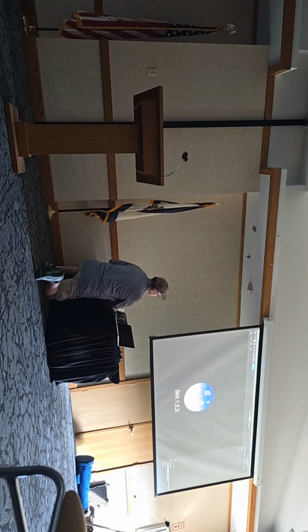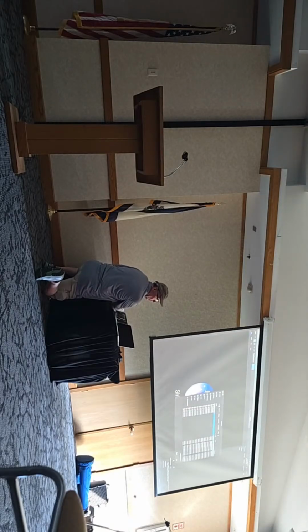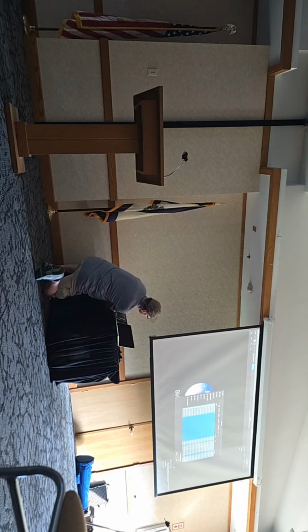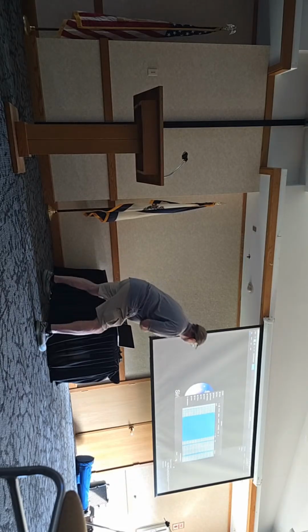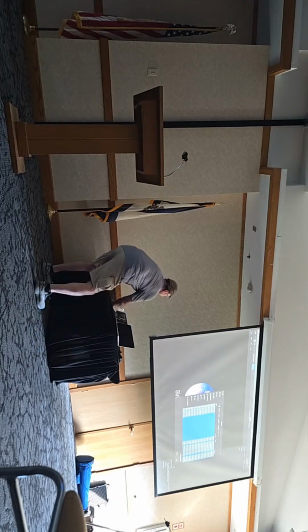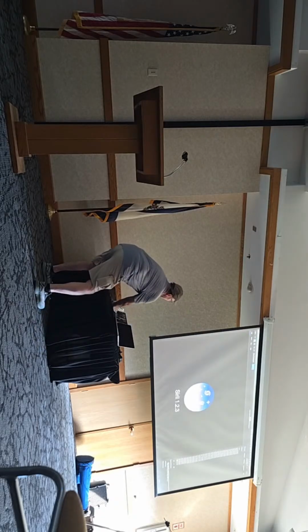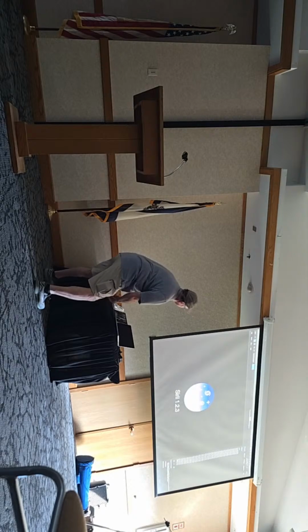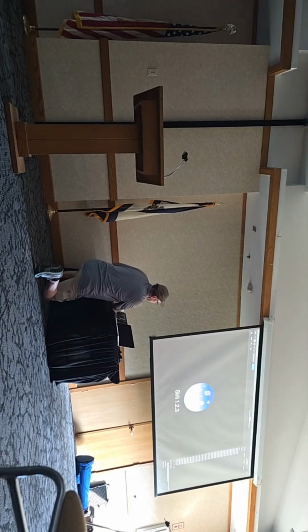First step done. Next step is I need to load these images into a Siril sequence, getting ready to process the data. So I'm going to select all these, and so I've added those to my sequence.